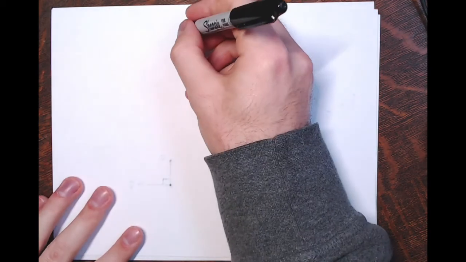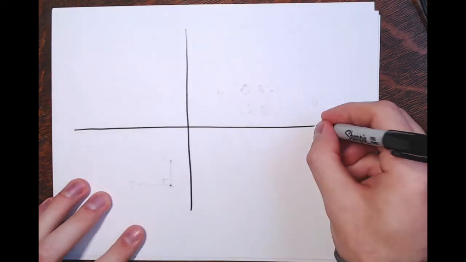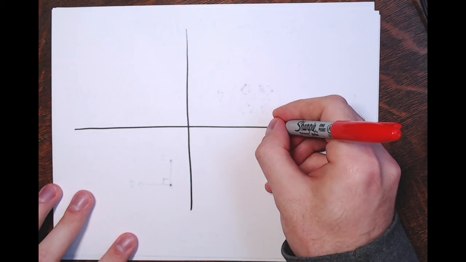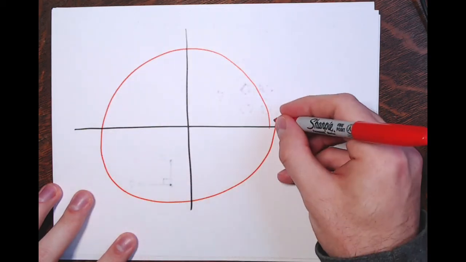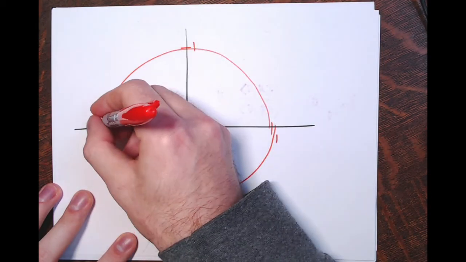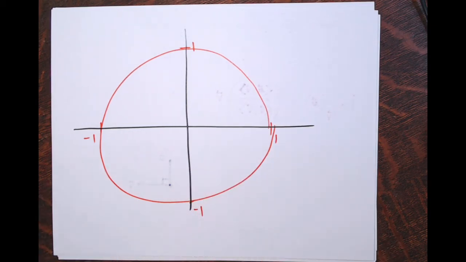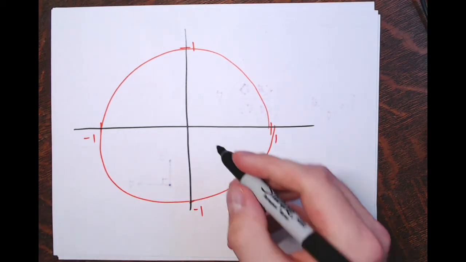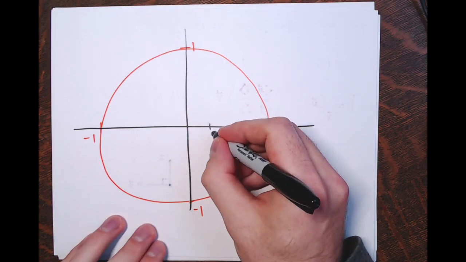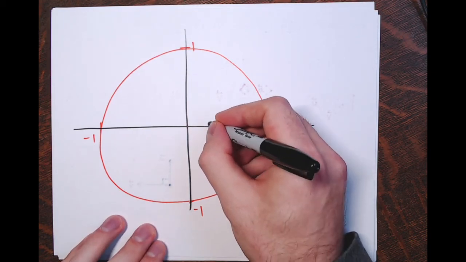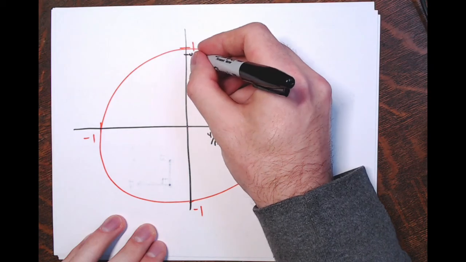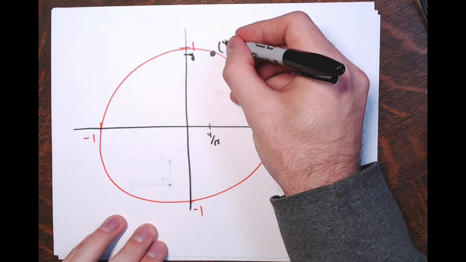All right, so I'll draw this again. So again, the unit circle. I'm just going to eyeball this, say these are all 1 unit away, these points here. And an angle is drawn so that the end of that angle is passing through the point 4/15, and then some unknown y coordinate in the first quadrant.